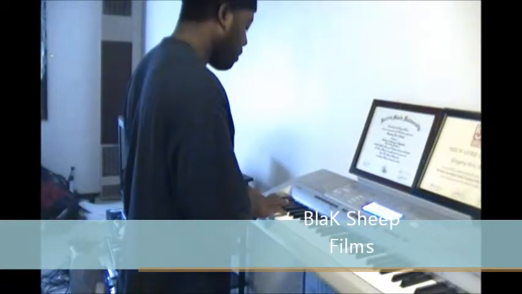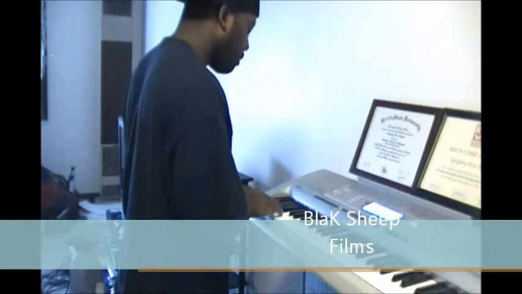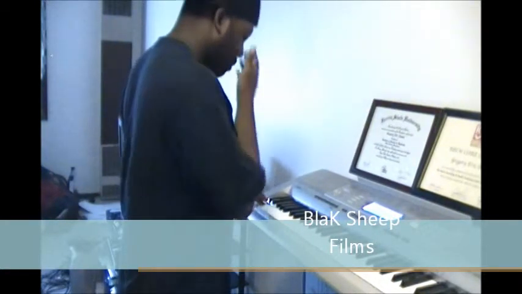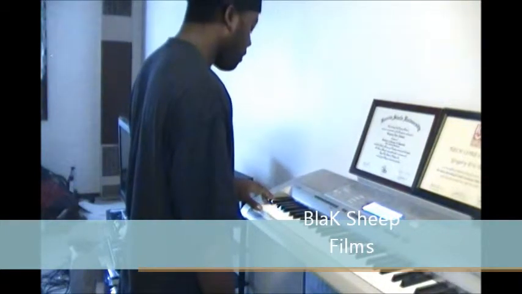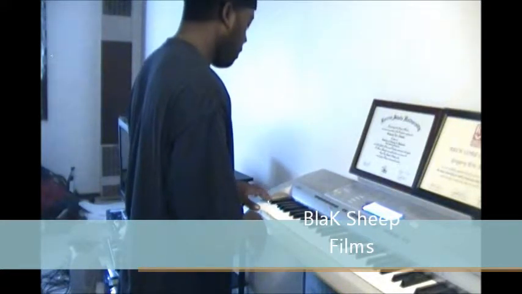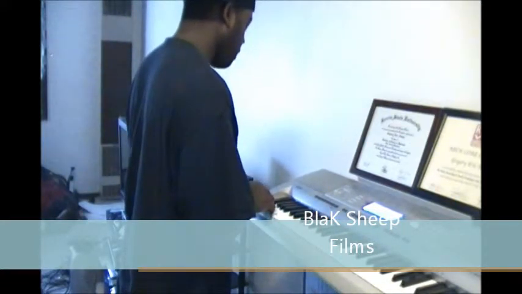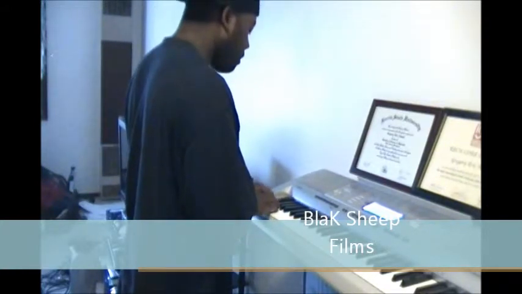So right now I'm just listening to it and getting a feel for where everything is. I'm almost memorizing each part of the keyboard. Right now this is the part where I'm listening to the drum track, and the drum track is going to loop over and over again.